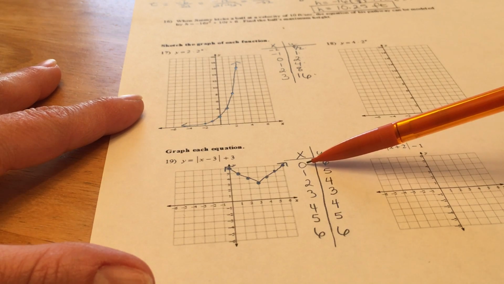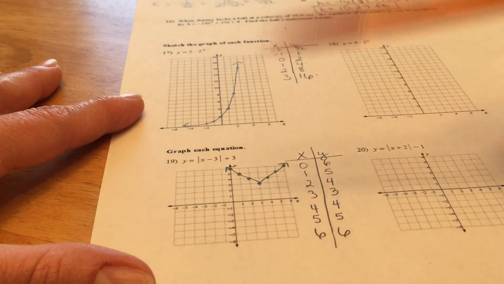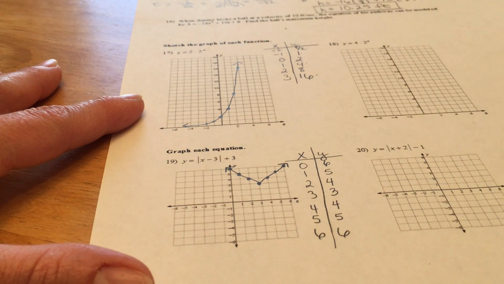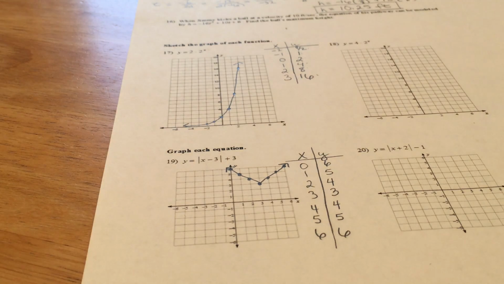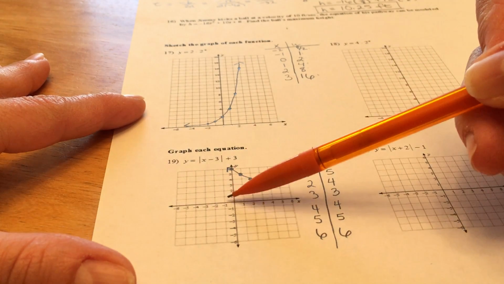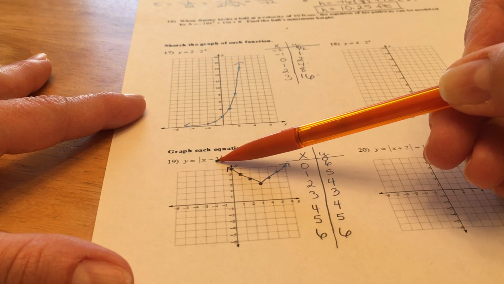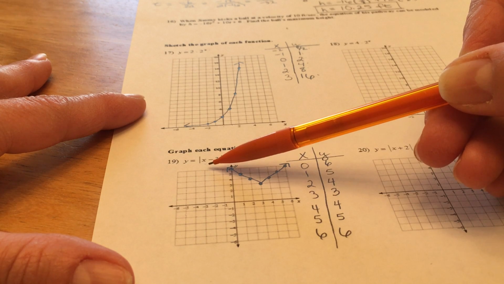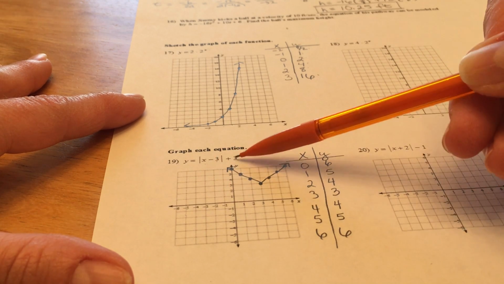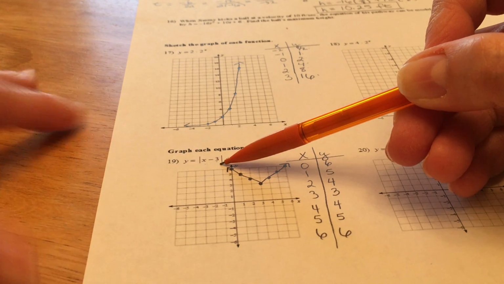So how did I know to start with 0? I didn't put in any negative numbers. And I'll tell you, I did do one in my head. And then I realized I didn't need them. So sometimes it's just trial and error. I put in negative 1. Negative 1 minus 3 is negative 4. The absolute value of negative 4 is 4. 4 plus 3 is 7. So that meant I would have had negative 1, 7.